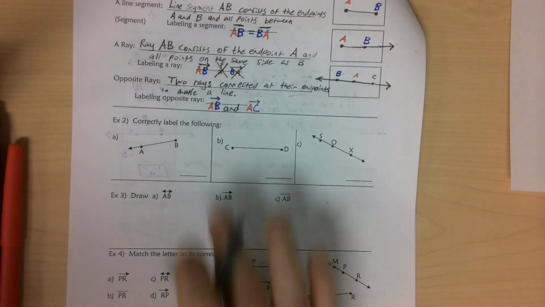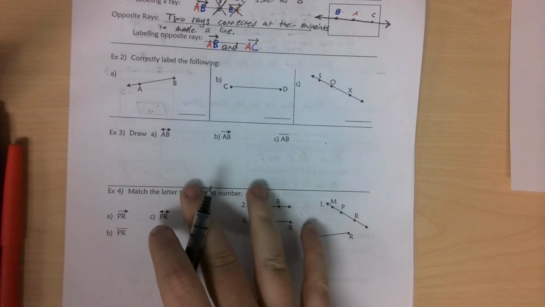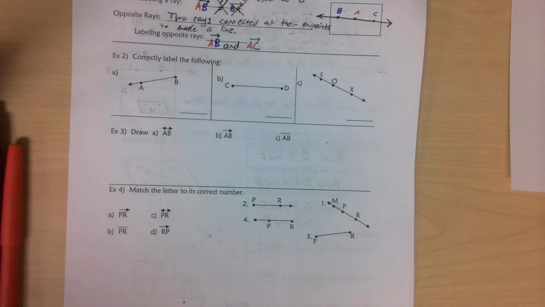So that is it for the actual notes portion. Now you've got some practice problems. I do want you to pause the video here again and try all of these problems out from these examples. We'll come back and talk about it in just a moment, but I want to give you a chance to try it. Pause the video now.